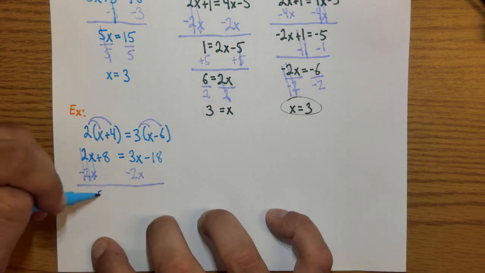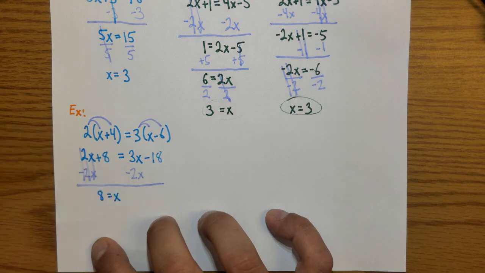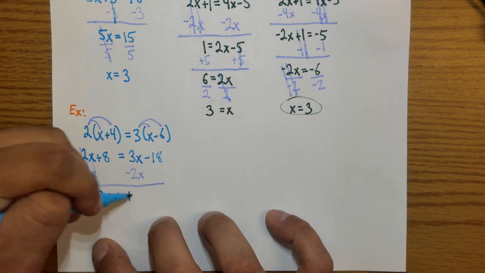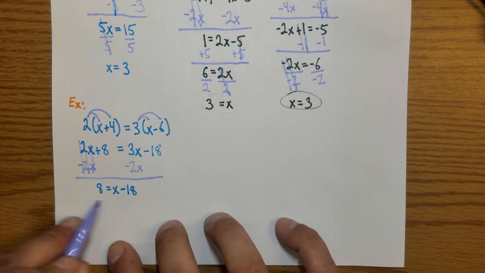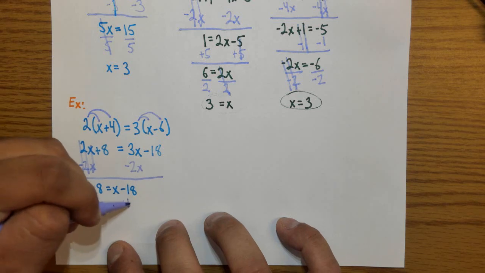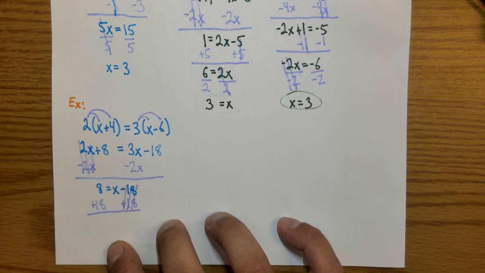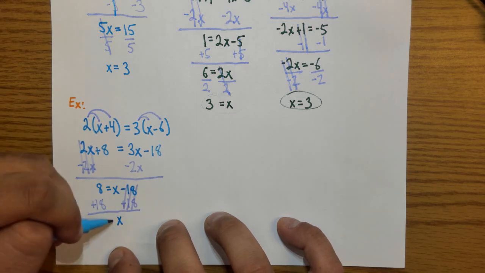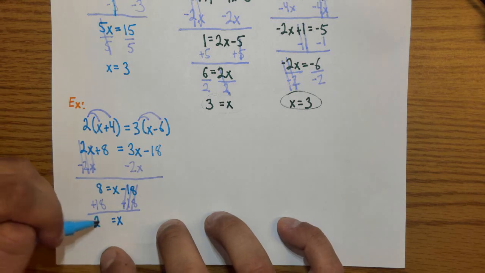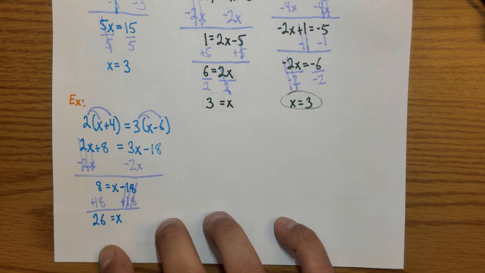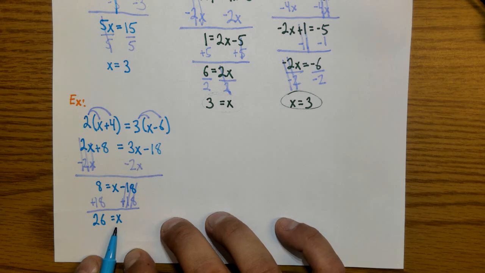And to rewrite it, we have 8 is equal to 3x minus 2x, which is just x, and then minus 18. And then we're going to want to add 18 to both sides, do the opposite operation to get our constants all onto one side. That's going to cancel this out. And we're going to be left with x is equal to, well, 8 plus 18, what is that? 26. And there we go. Step 3 we don't need to do, solve for x, because notice x is already solved. In this case, it just happened to work out like that.